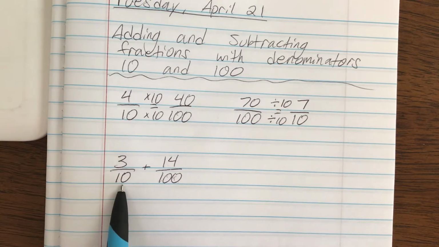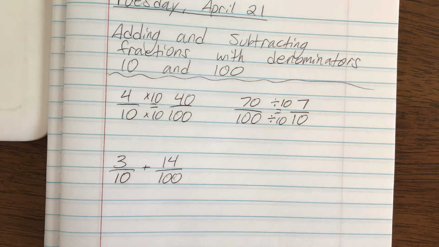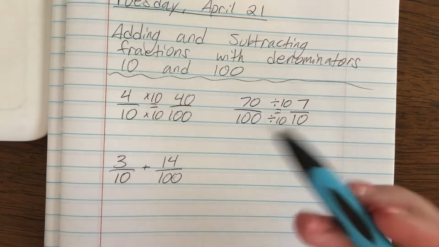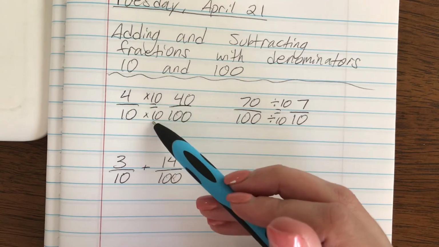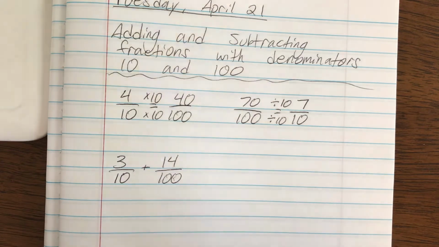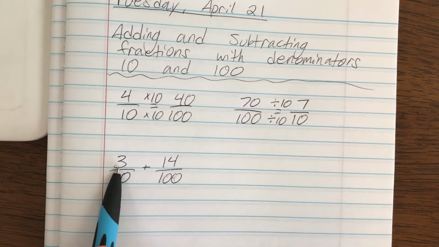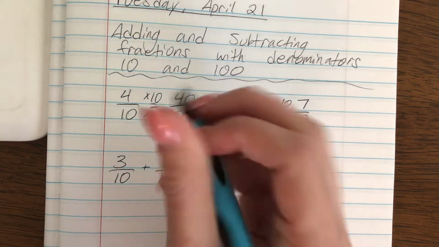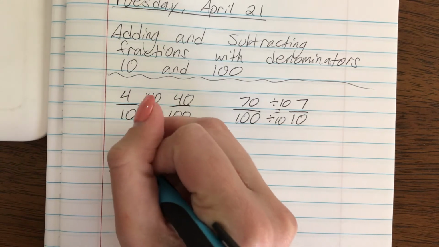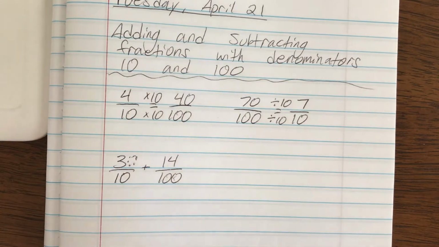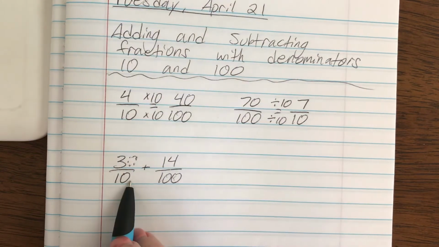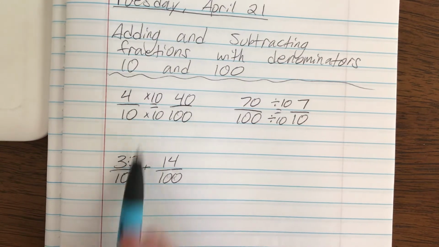To get it from 3/10 to make it equivalent to 100ths, we can look back and see what we did on top with multiplying it by 10. So in thinking about that, when I say 3 times 10, that's going to turn into 30. So I'm going to add that 0 behind the 3, giving it that extra value. Same thing on the bottom. Again, do not forget, same thing on top and the bottom.